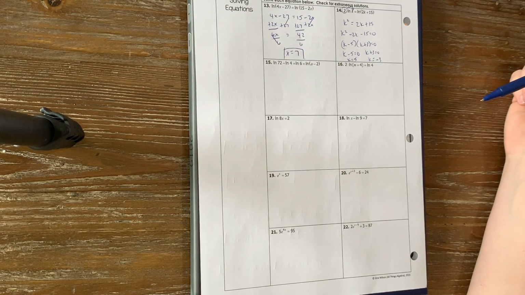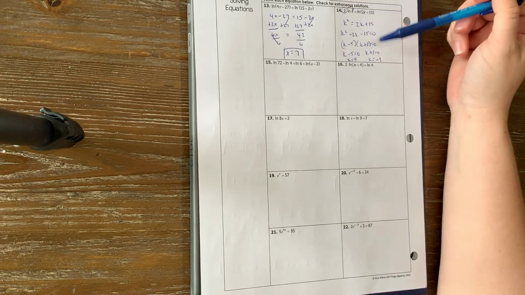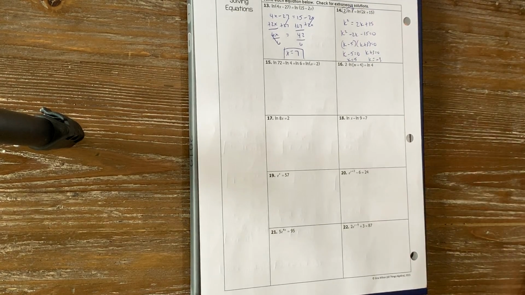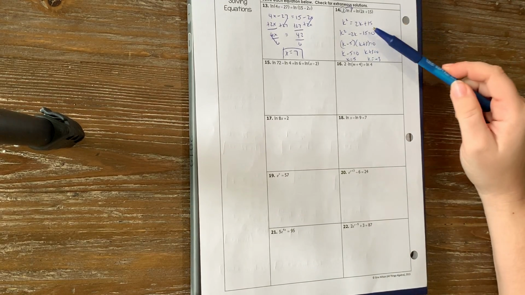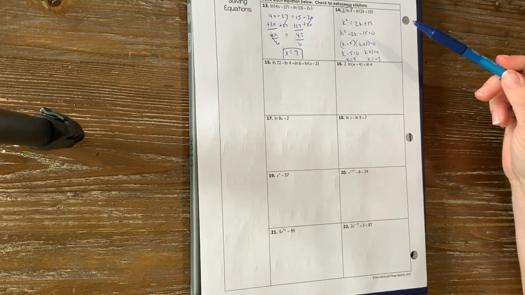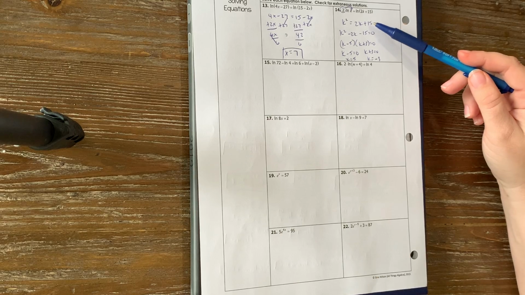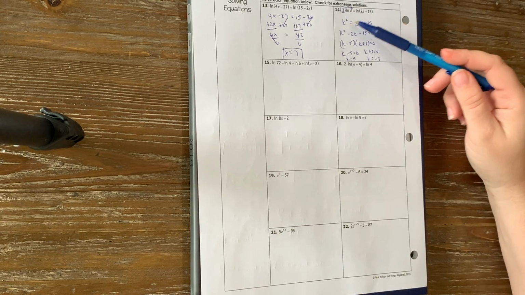Okay, plug those in and check. Okay, well, 5, you plug the 5 in there, and we have 5 squared. And then on this one, 2 times 5 is 10. 10 plus 15 is 25. 5 squared over here is 25.